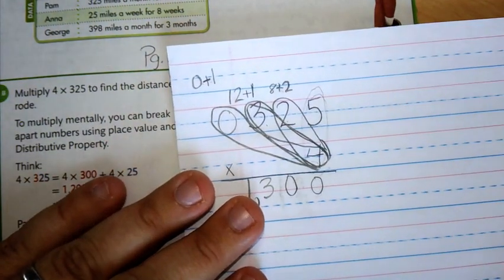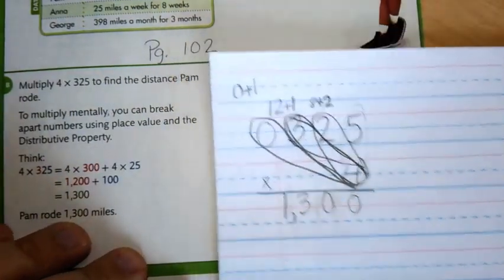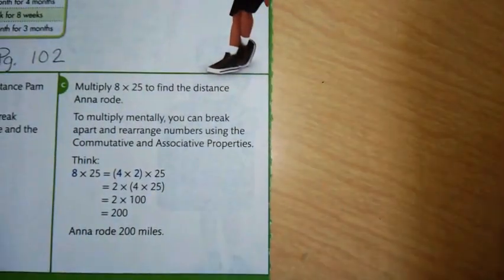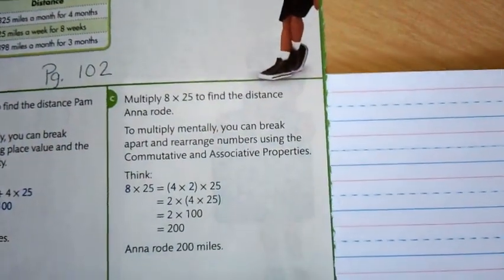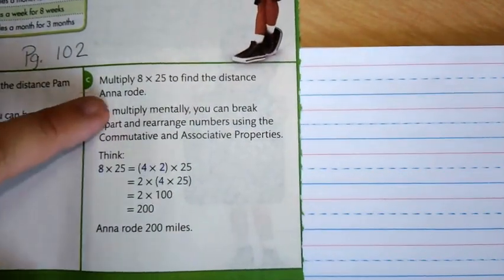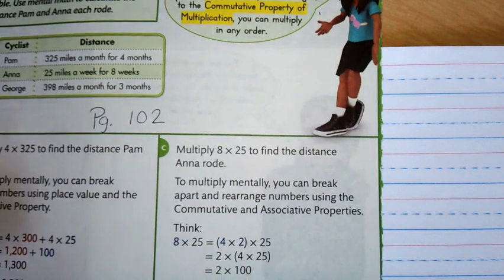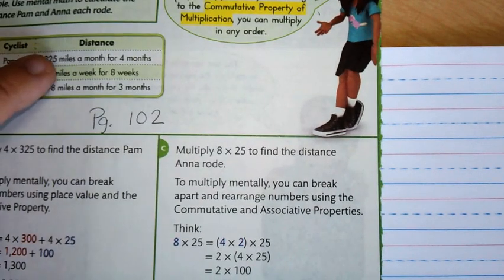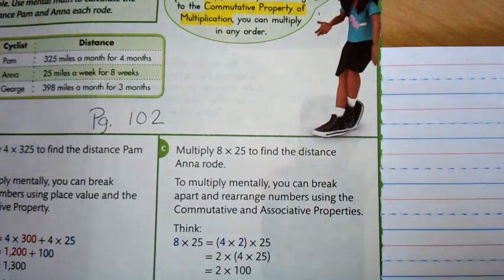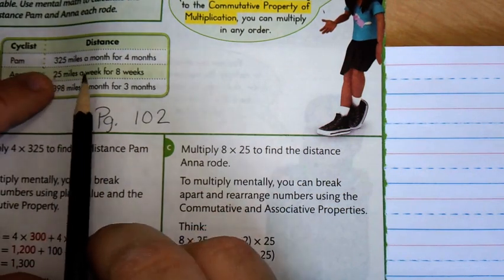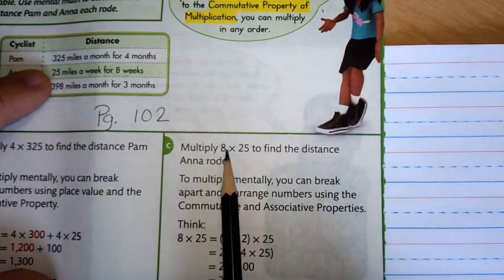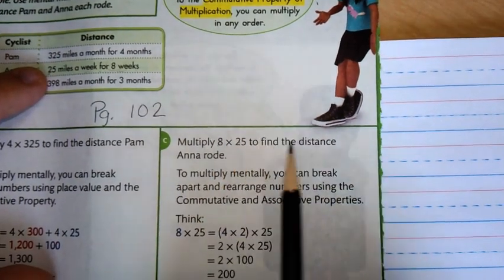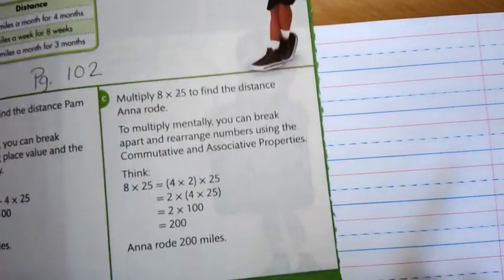Now this next time, I'm not going to circle all these different parts. We're just going to try multiplying this next one without that. But let's go ahead and check out what's our next one. It says we're going to find out how many Anna rode. And it says 25 miles a week for 8 weeks. So 25 miles 1 week, and then 25 miles the next week for 8 times. 8 times 25. All right, 8 times 25 is what we're going to solve for this one.